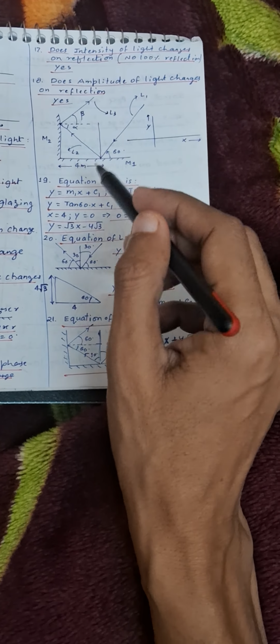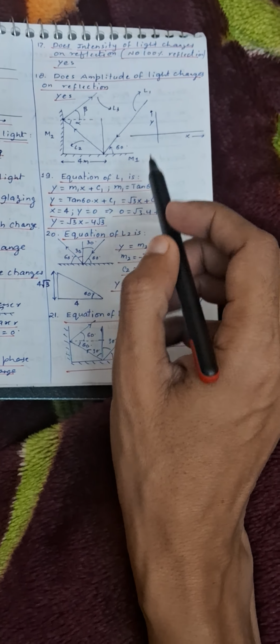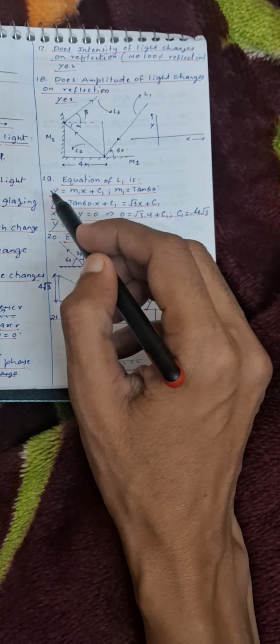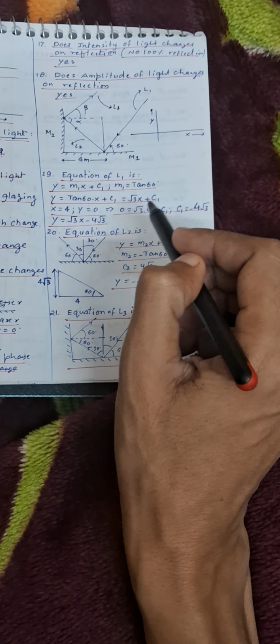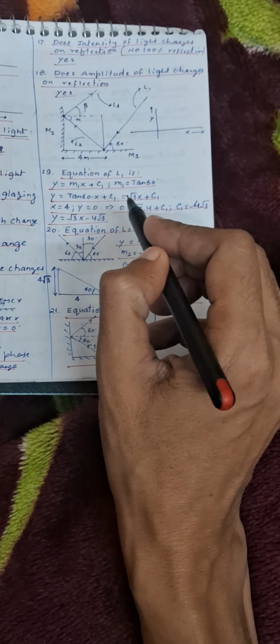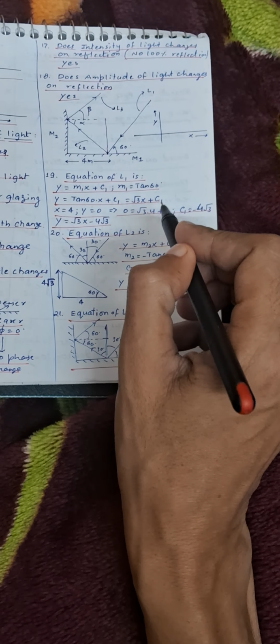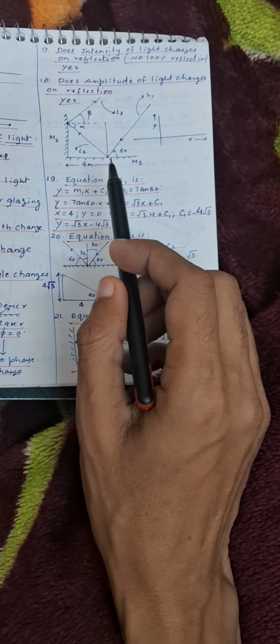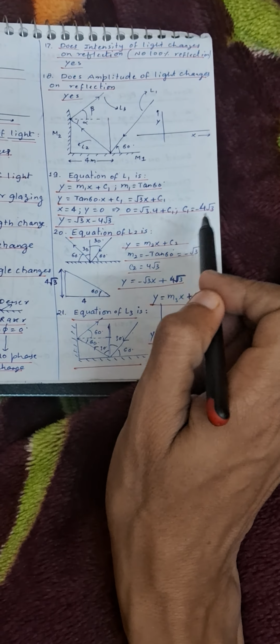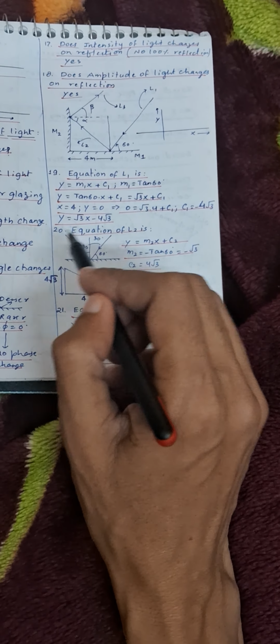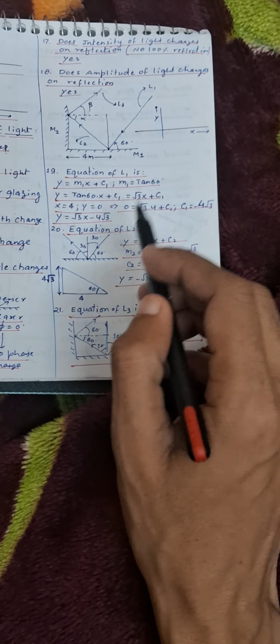Then there is a question: light is incident like this, and we need to find the equation of L1. We assume the equation is y equals m1 x plus c1. From the graph you can see that this angle is 60, so m1 will be tan 60. That gives y as root 3 x plus c1. Then we can see that at x equal to 4, y is 0, which gives c1 as minus 4 root 3. So the equation is y equals root 3 x minus 4 root 3.